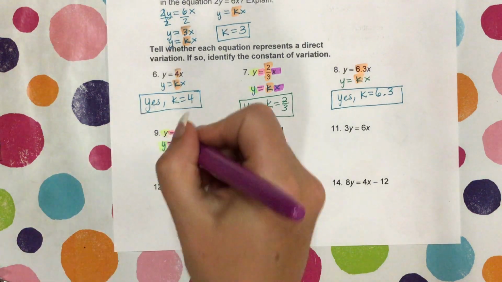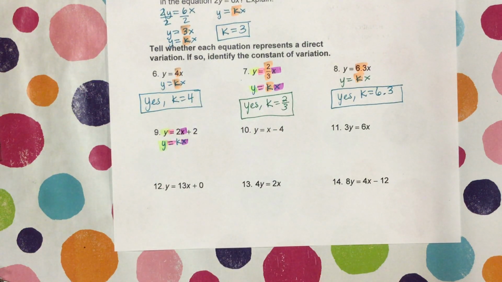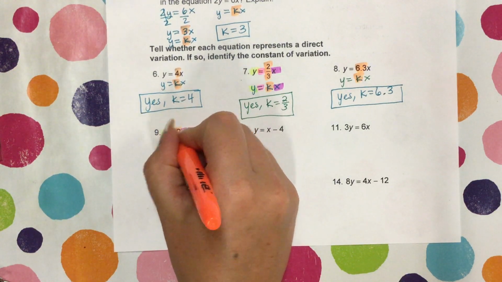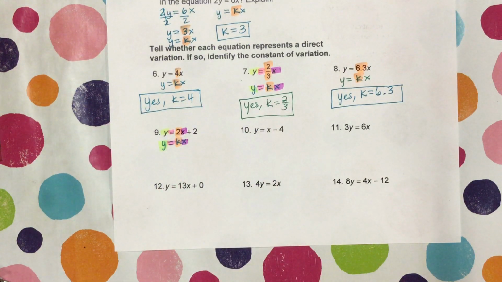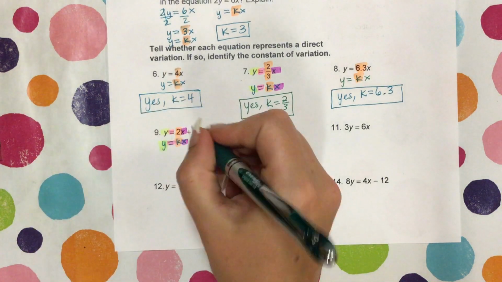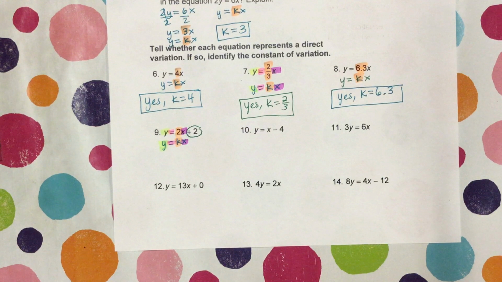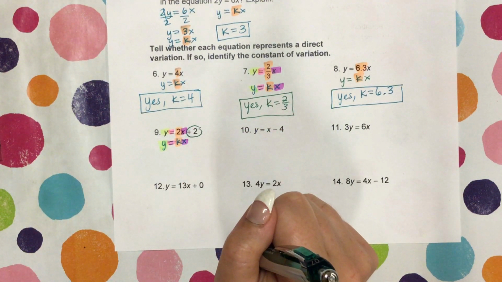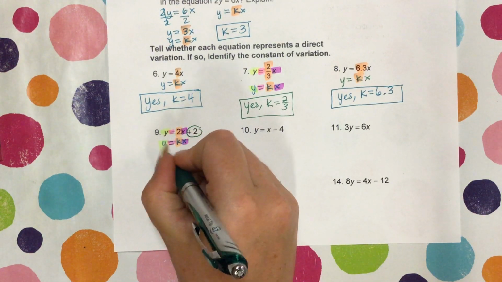They both have an x. They both have a number in front of that x, right? But what's different? What's different is that the top equation has this +2 over here. Now that is not the same as the direct variation equation, which means it is not a direct variation.